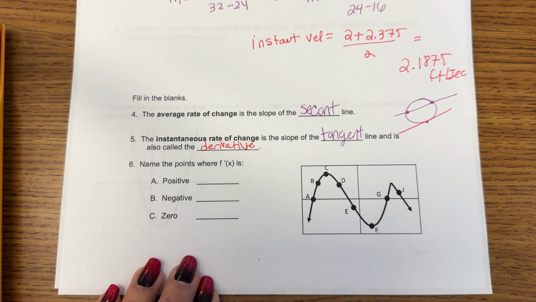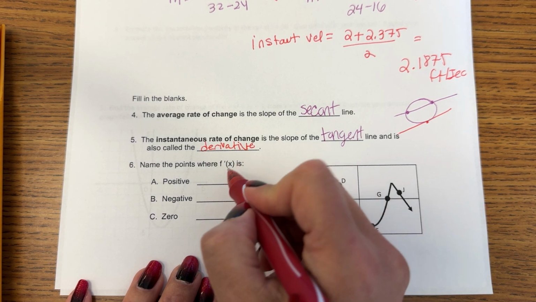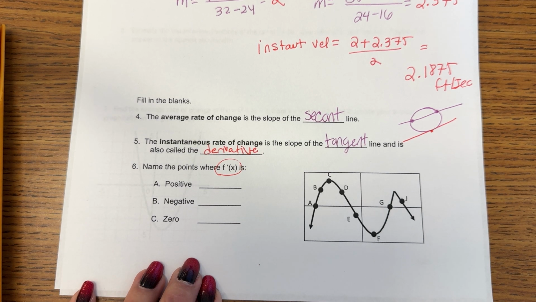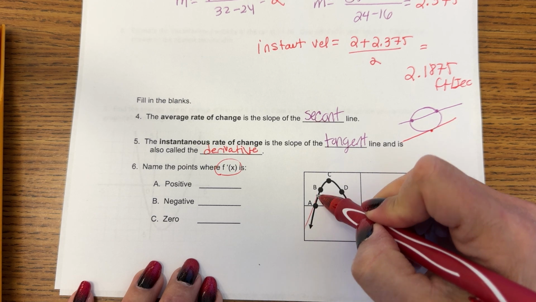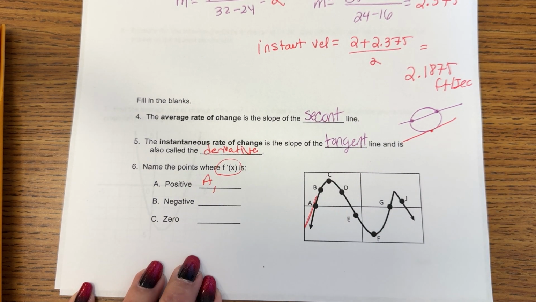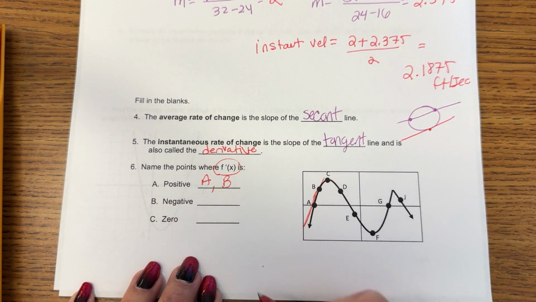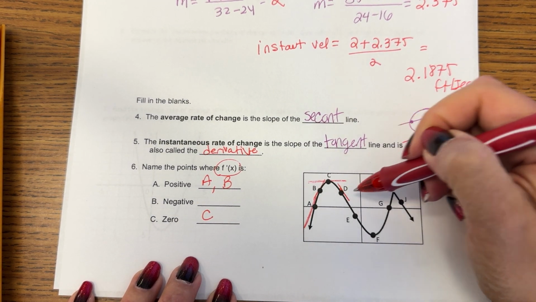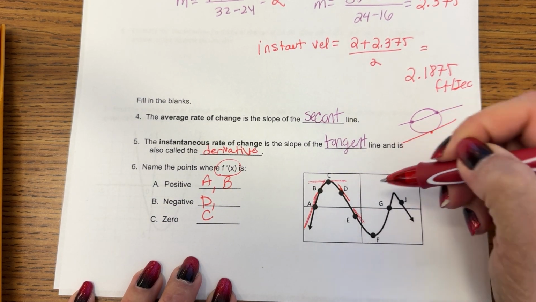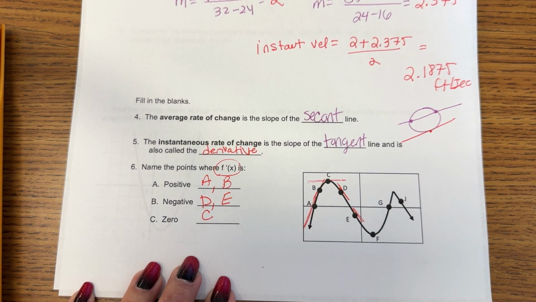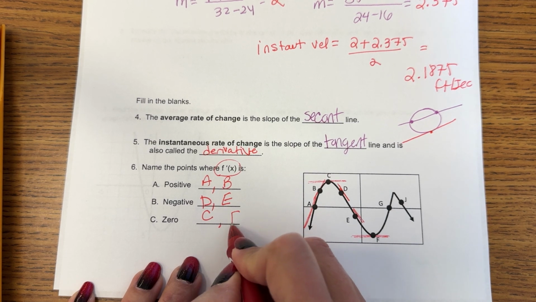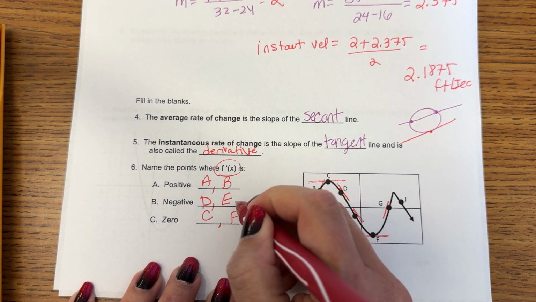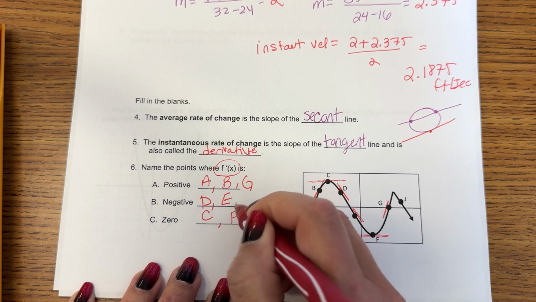All right, on this graph, name the points where the derivative is positive, negative, and 0. Derivative means the slope of the tangent line at a point. So the slope here at A, that's positive. B, also positive. C, that's horizontal, so that's 0. D has a negative slope. E has a negative slope. F is horizontal, that's 0. G is positive, and J is negative.